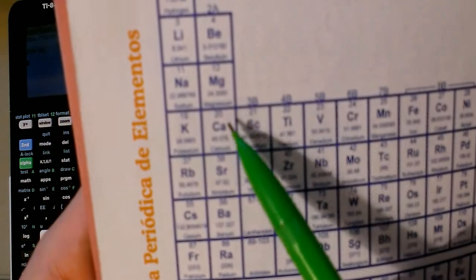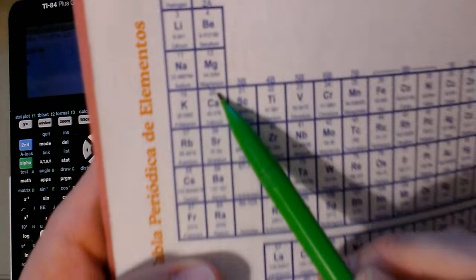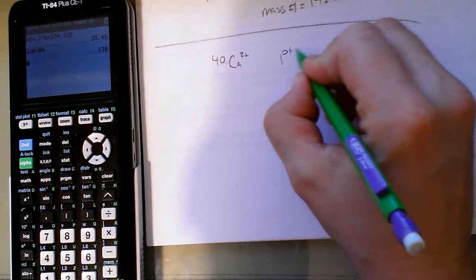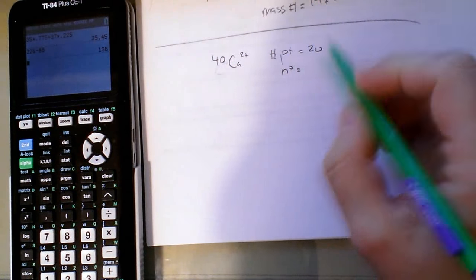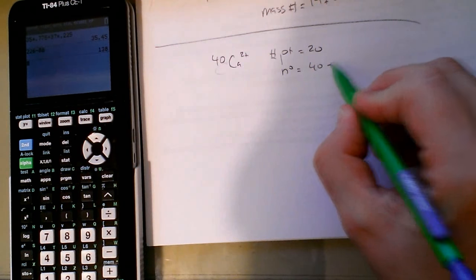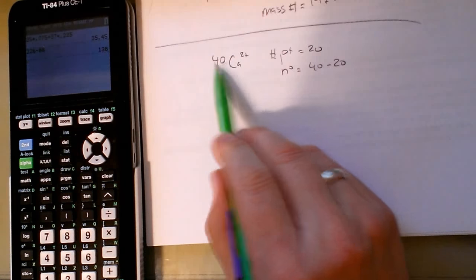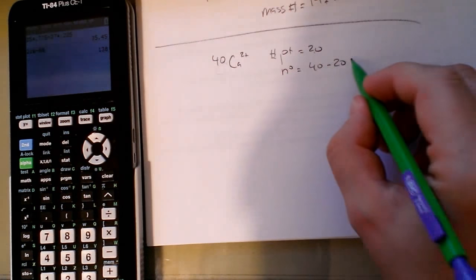We get out our periodic table and see that calcium has an atomic number of 20. It's a little out of focus, but it is 20. So the number of protons is 20. The number of neutrons is equal to 40 minus the number of protons. So it's the mass number minus the number of protons.